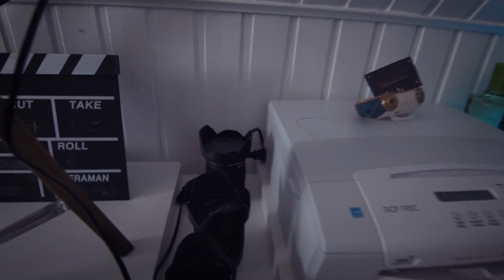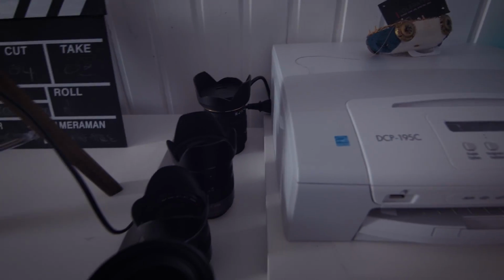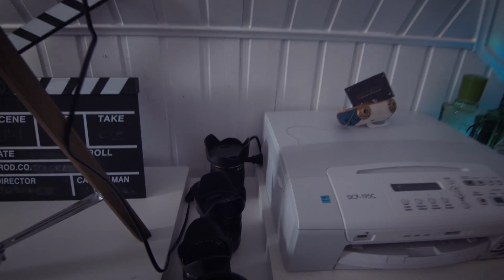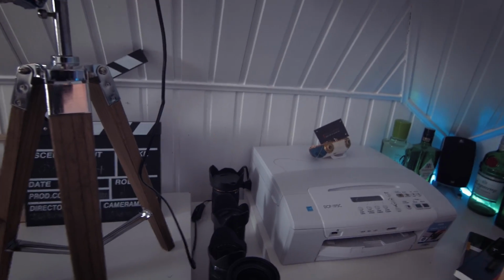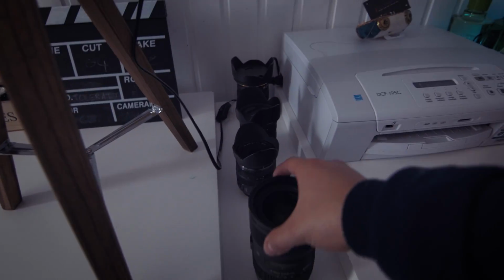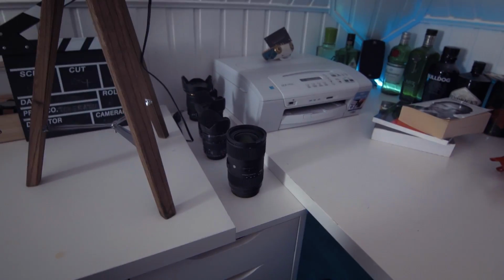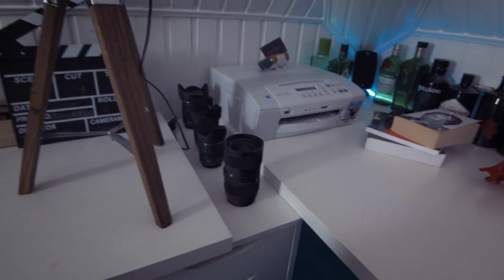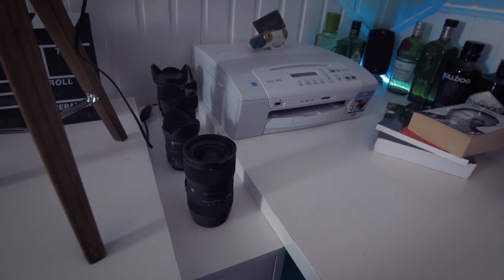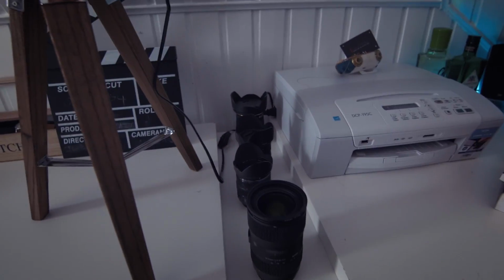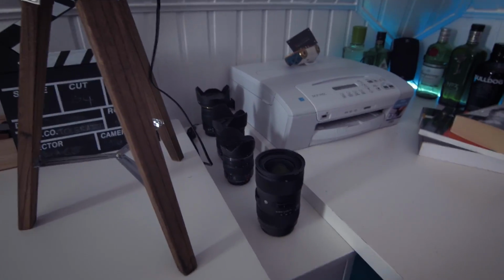Then right here we have the lenses for my camera. The camera that I'm using to record most of my videos with is the Panasonic GH4, which most people should already know. I use this lens most often. This is the 18-35 1.8 Sigma lens for Canon with a Metabones Speed Booster for the GH4. I know it's very technical for those that don't know anything about cameras, but for those that do want to know what I have, there it is.